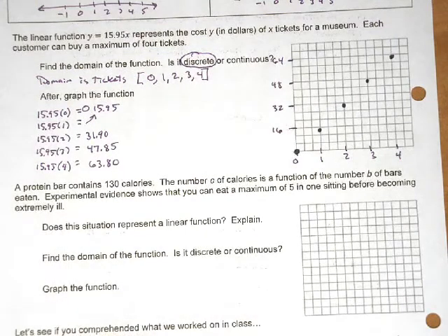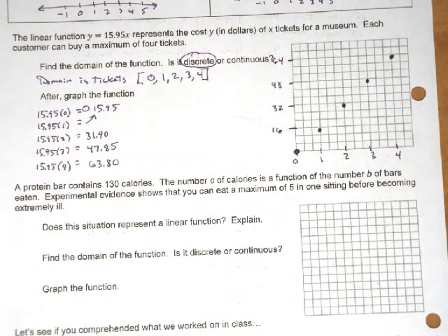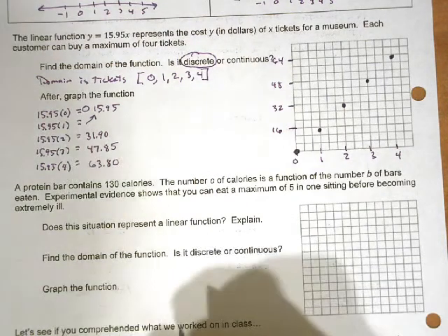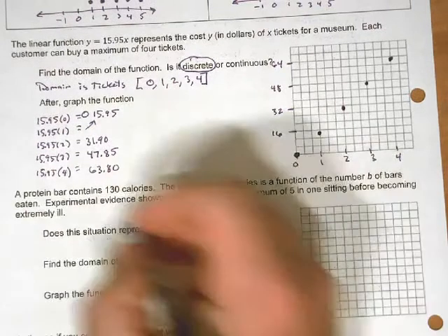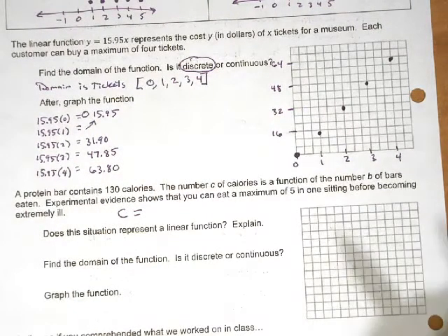Next one, and actually last one here. So our protein bars contain 130 calories. The number C for our calories is a function of the number, or number B, of bars that the person is eating. Experimental evidence shows that you can eat a maximum of 5 in one setting before becoming ill. I don't know if I would want to eat any of these. But anyway, so does this situation represent a linear function here?